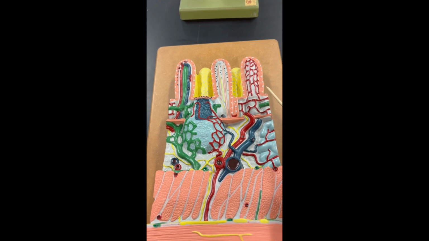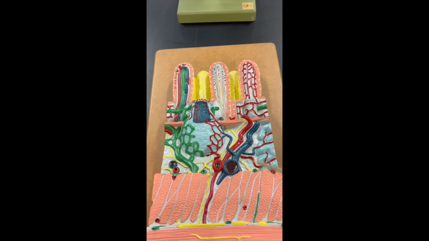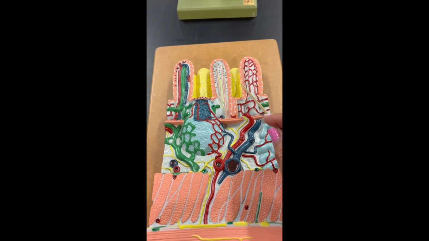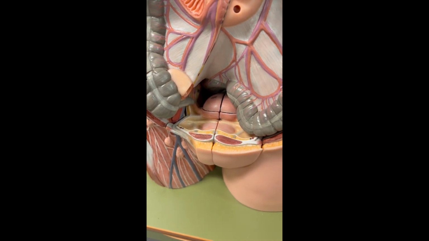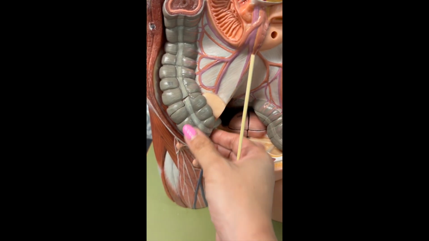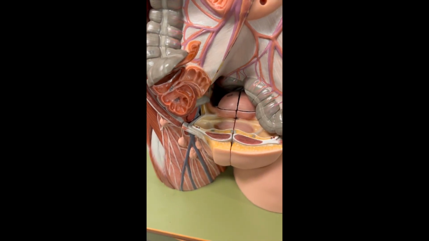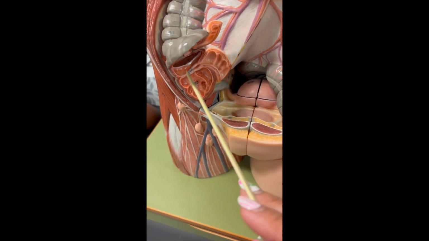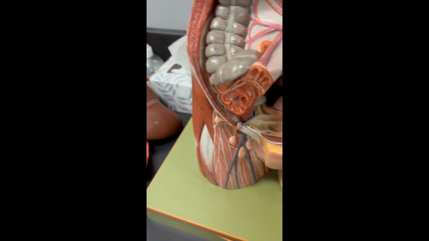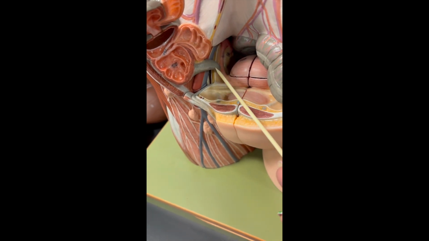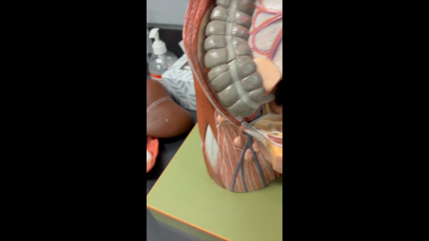The cell type are columnar cells. The tissue type is simple columnar epithelium, but it's specifically asking for the cell type. So those would be columnar cells. So it says to gently open the hinge flap of the cecum of the large intestine, which is here, to view the ileocecal valve inside, which is right there at 182. Now identify the slender appendix, which is going to be this structure here. That is the appendix.